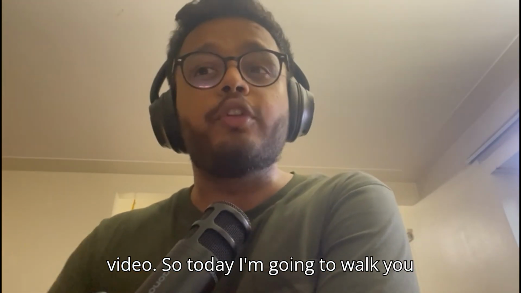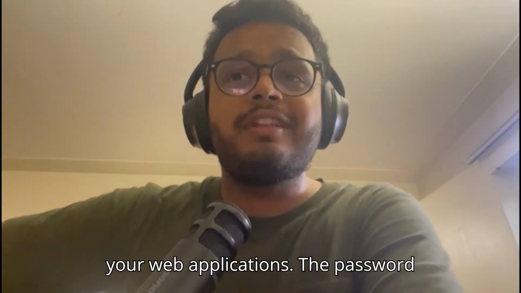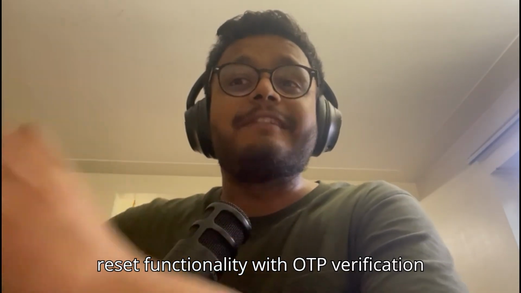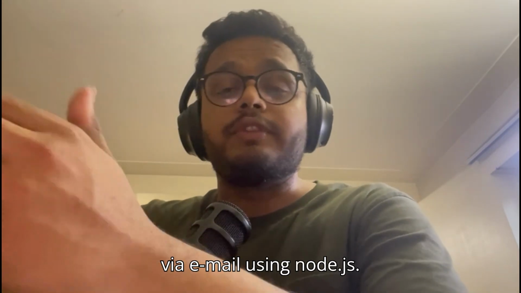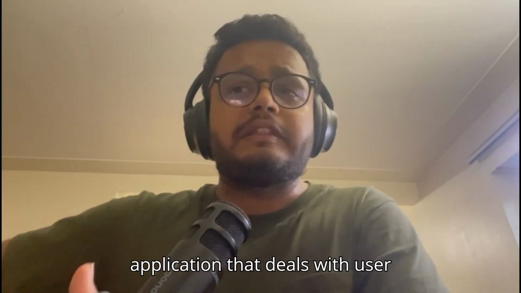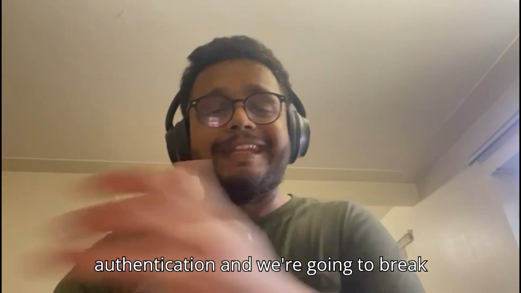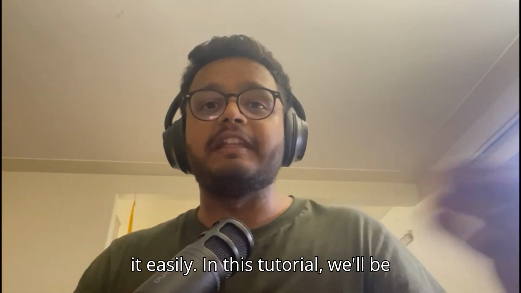So today I'm going to walk you through a powerful feature you can add to your web applications, the password reset functionality with OTP verification via email using Node.js. This is a very crucial feature for any application that deals with user authentication, and we're going to break it down step by step so you can implement it easily.